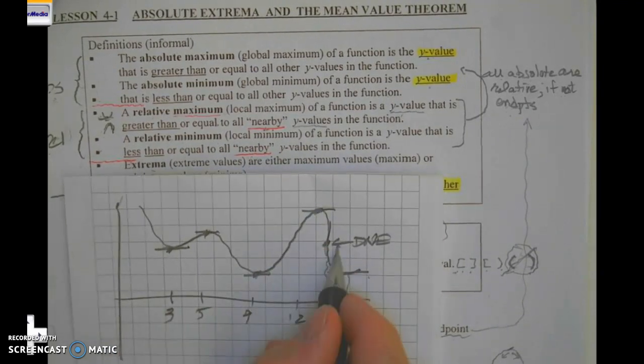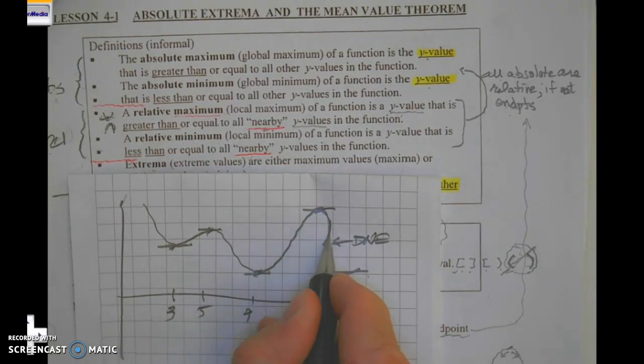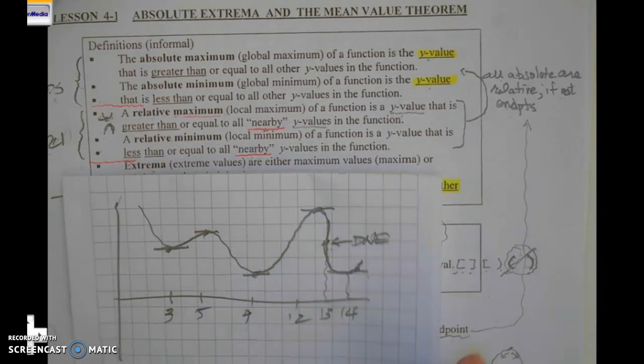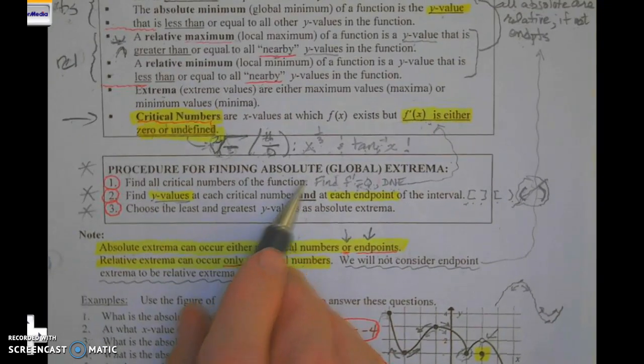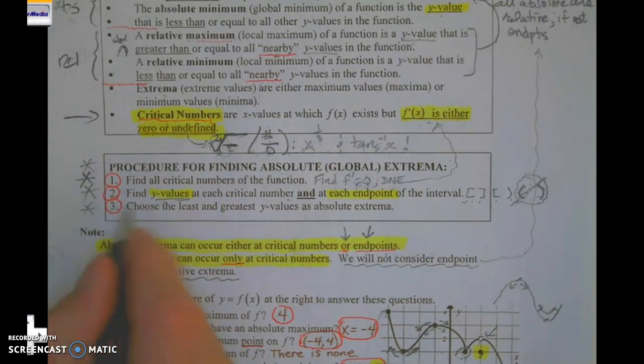What about this does not exist slope? Well, that's going to be a spot that usually is going to be an inflection point, and we'll talk about that more later when you come back. The procedures for finding absolute global extrema are crucial, and I'm going to add a 4th star because this is the process.